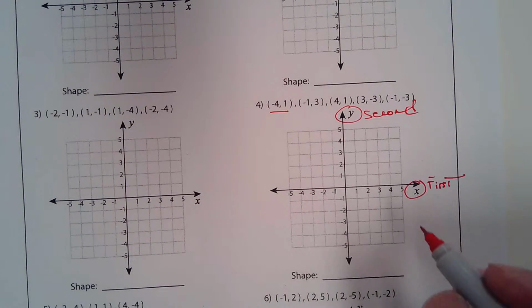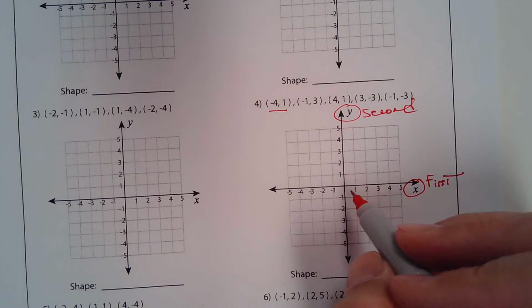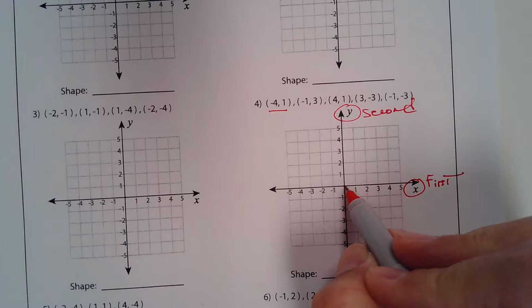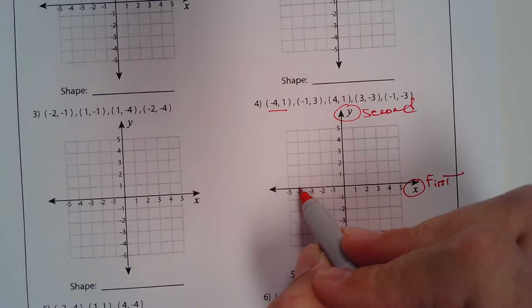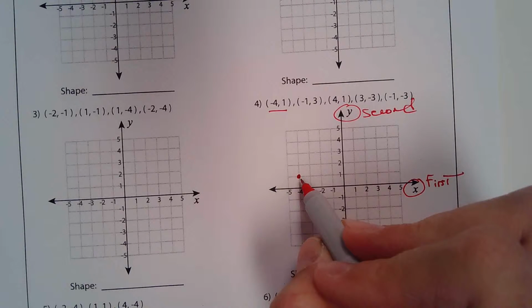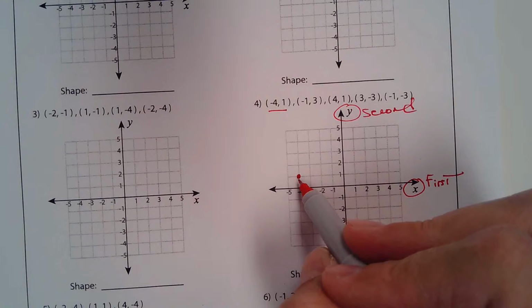So the first x value on the first ordered pair is -4. So here's the origin, and it's a -4. So I'm going to go this way to right there. And then it's 1. So I go up 1. So that's -4, 1.